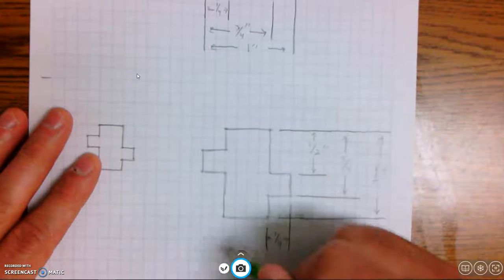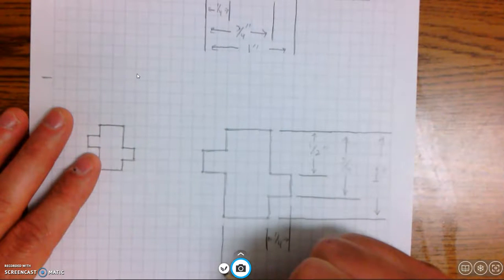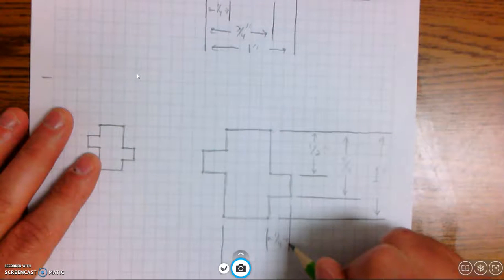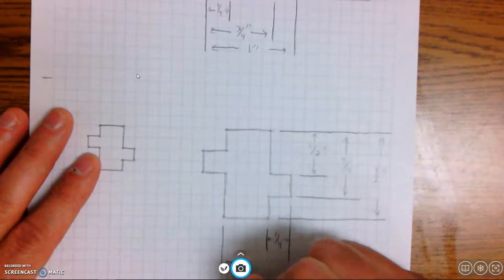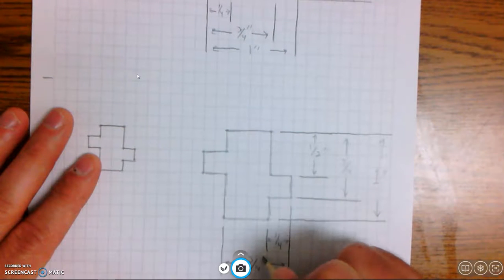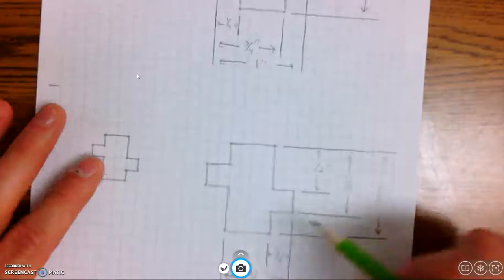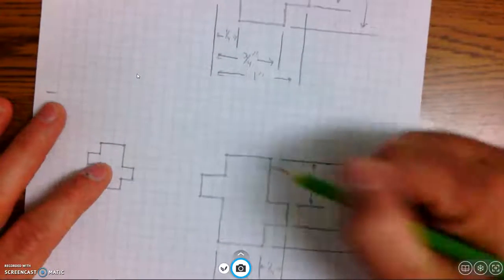It's going to be 1/4. Three-fourths, and then let's do this.